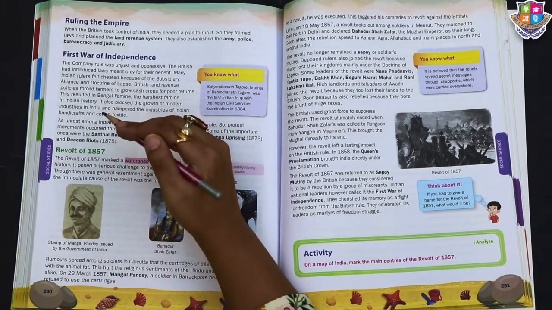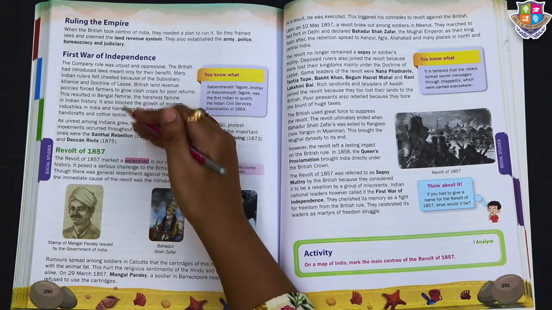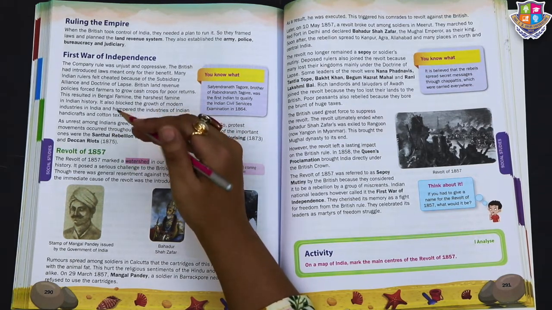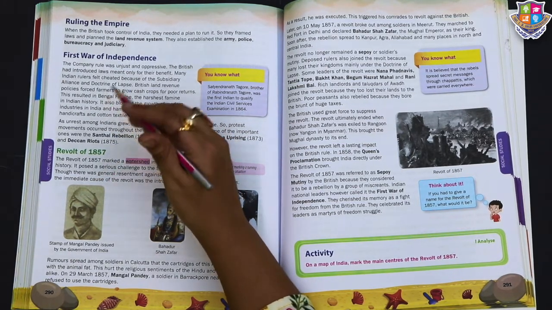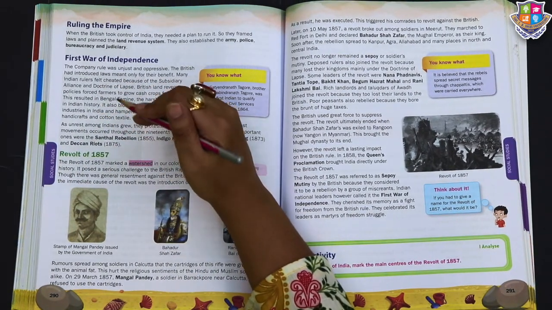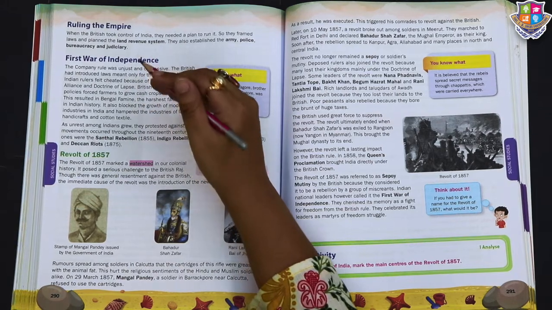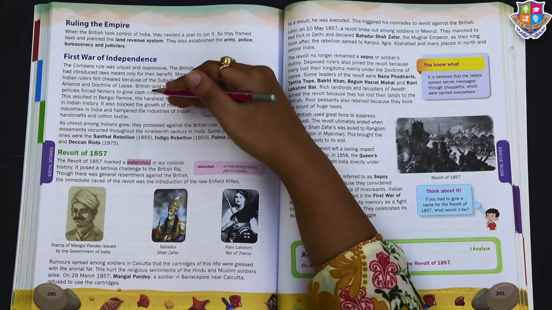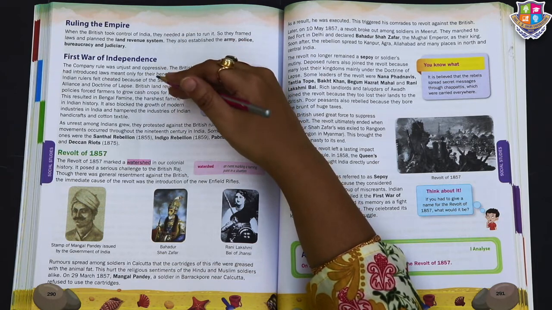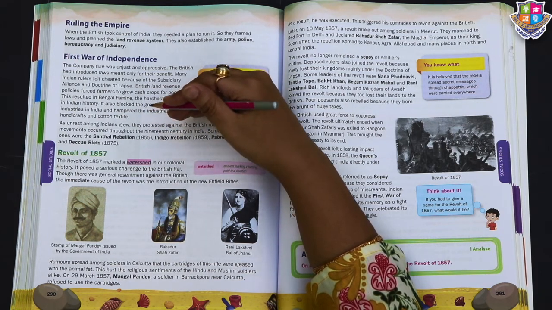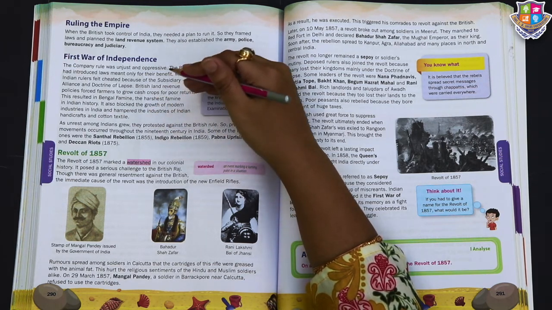After becoming so powerful, the British East India Company took full control of India. Now they started a plan of land revenue system. Wherever the farmers cultivated crops, half of the share had to be given to the British East India Company. This was the plan made by the company.